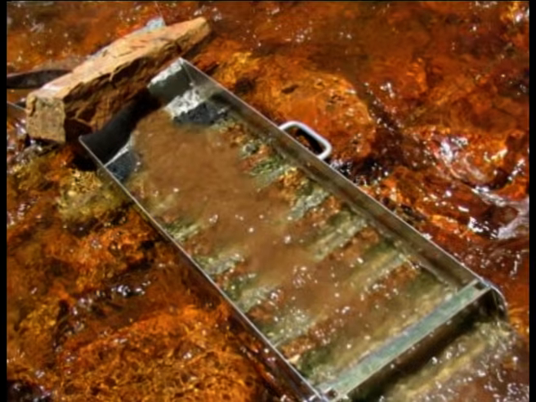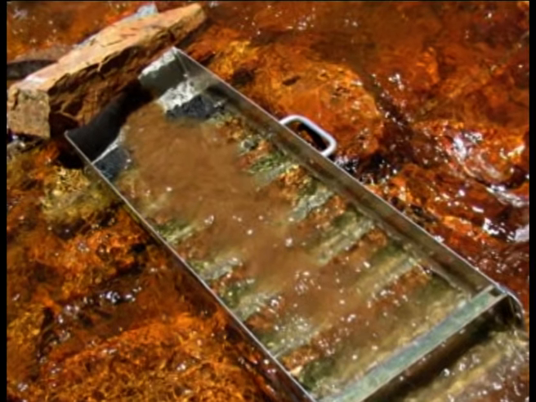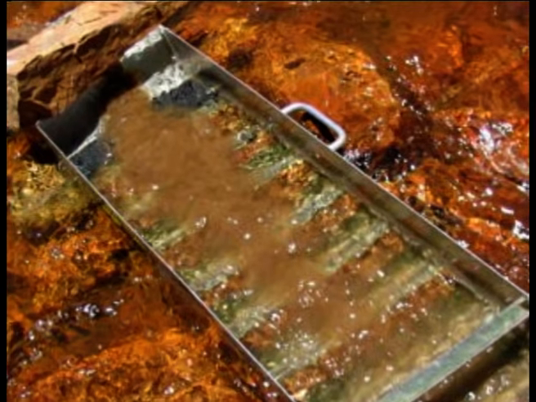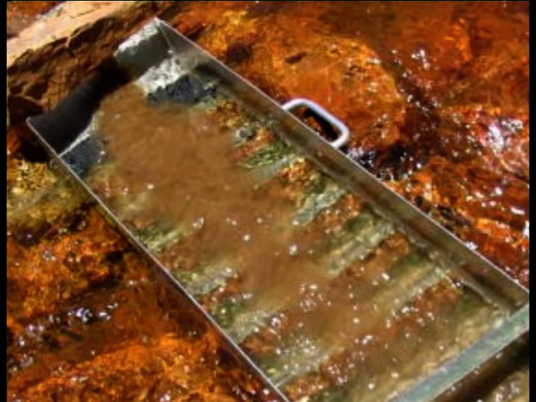The box is placed in the stream to catch the water flow, and gold bearing material is placed at the top of the box. The material is carried away by water through the box, where the gold and other minerals get settled in the riffle boxes.